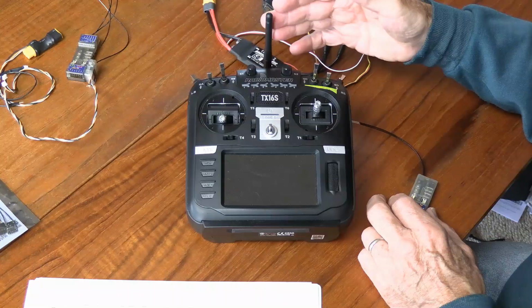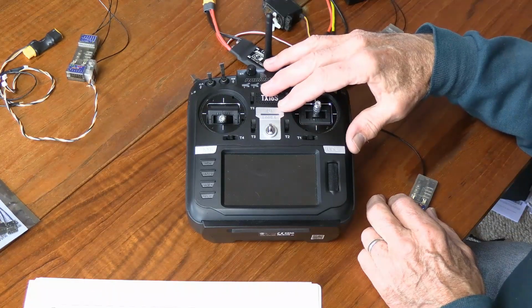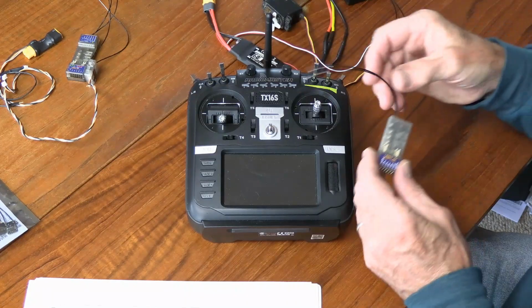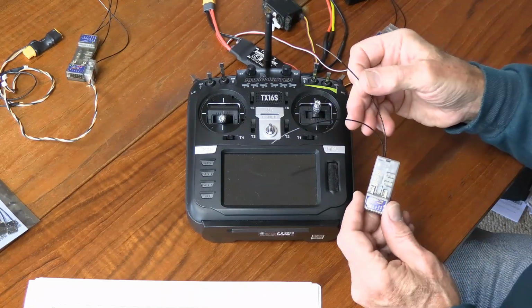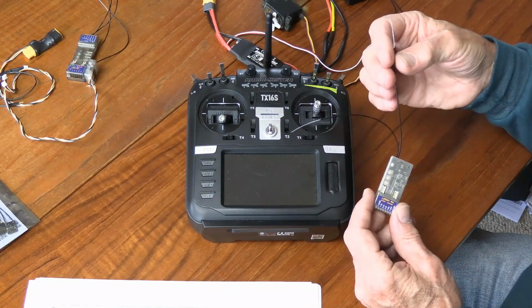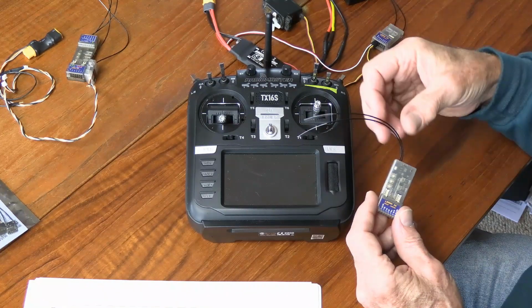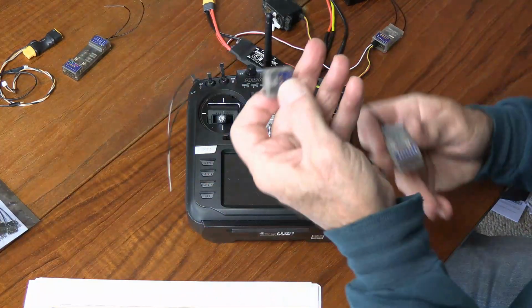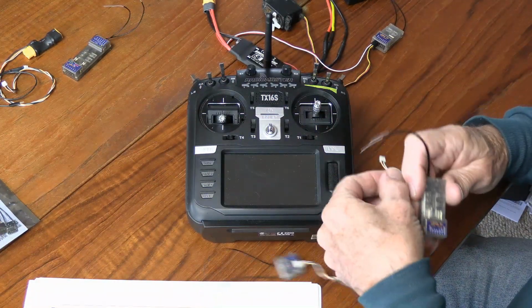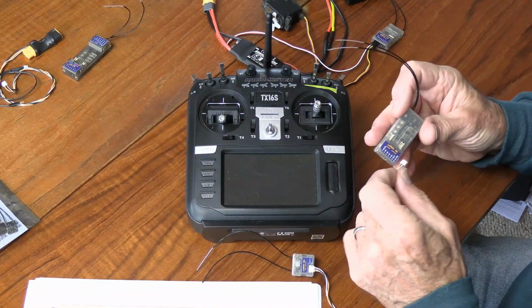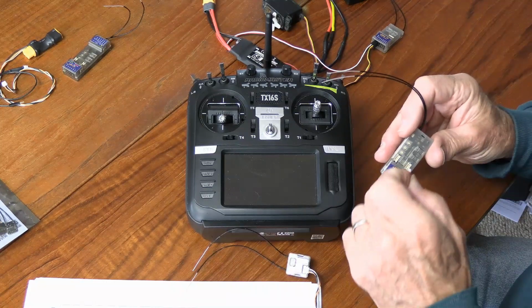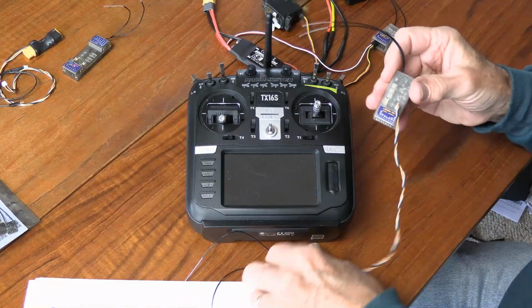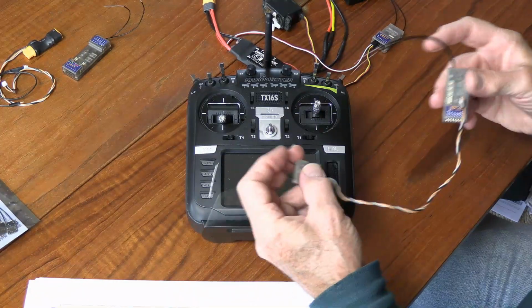Okay, so the transmitter that you hold, it's got a transmitter module in it that's going to send a signal, and that's going to be received by a receiver. Some receivers have one antenna, some have two antennas, and you can even get a little satellite module that you can plug into the receiver, and with that, you can then have 4 antennas.